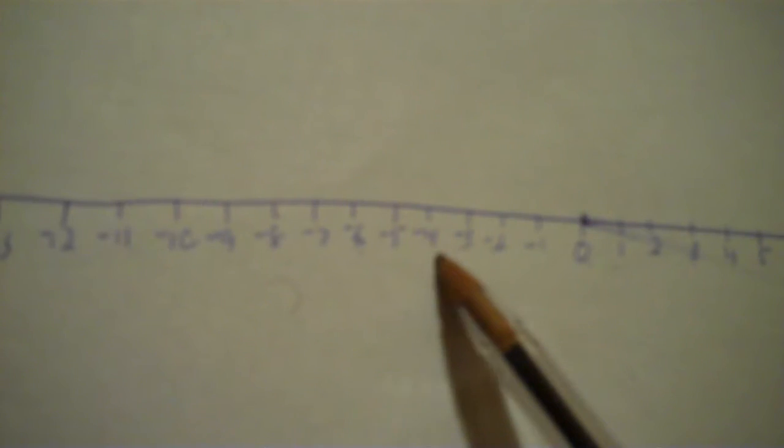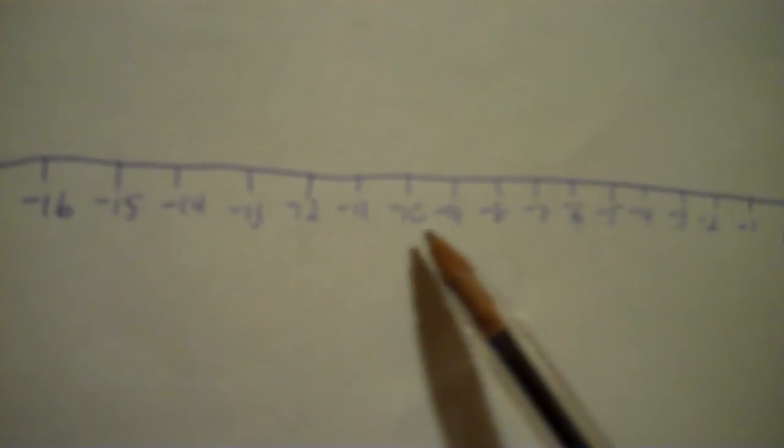Okay, 17 plus negative 28. I'm going to do some traveling. So we start at 17, which is here. Or no, positive 17's up here. These are all negatives. These are all positives. So find positive 17, and you go to the left 28 places. No, there's no left, so you move down here. 1, 2, 3, 4, 5, 6, 7, 8, 9, 10, 11, 12, 13, 14, 15, 16, 17, 18, 19, 20, 21, 22, 23, 24, 25, 26, 27, 28. We end up at negative 11.